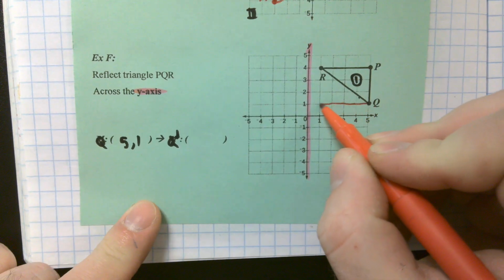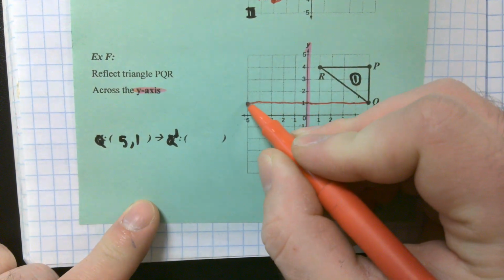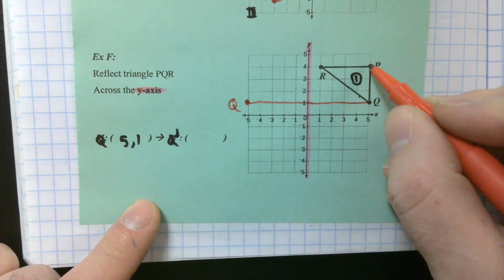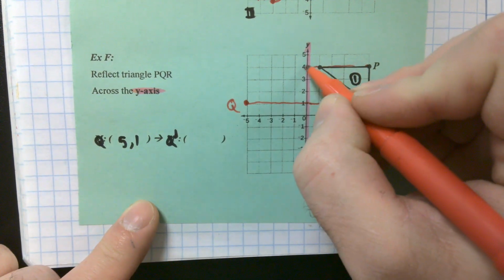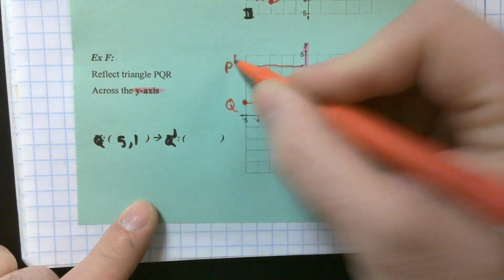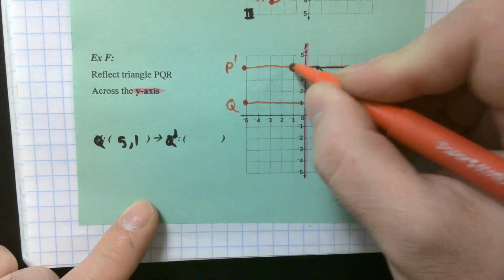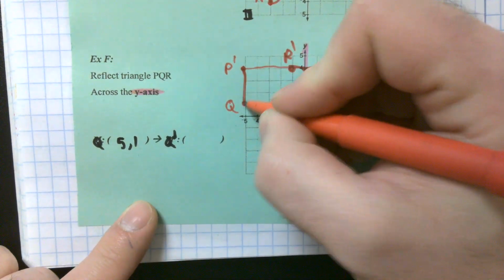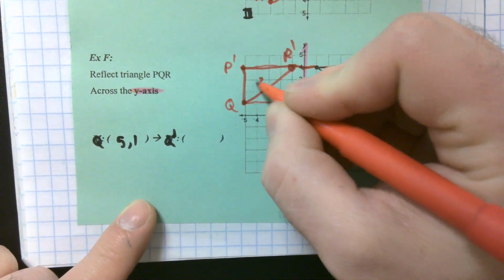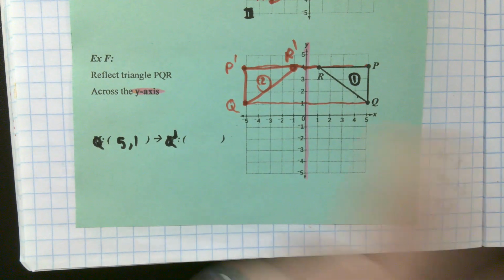5. 1, 2, 3, 4, 5. I'm going to go 1, 2, 3, 4, 5 more. Same thing with P. 5 spaces away, 5 more spaces. R is only 1, so I'm only going to go 1 space. And these should still be congruent.